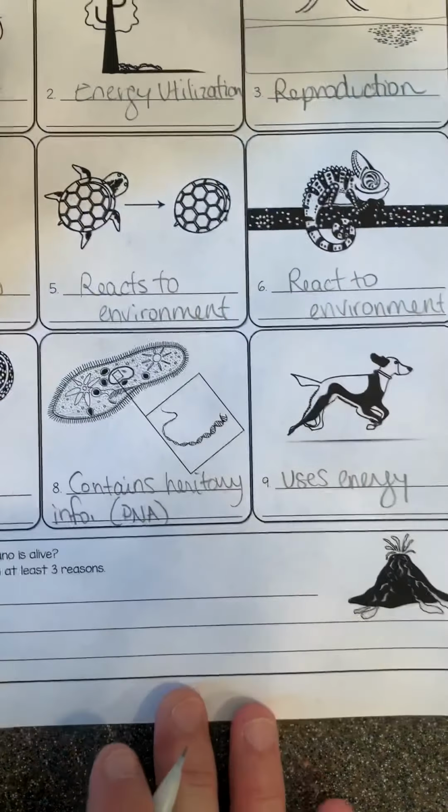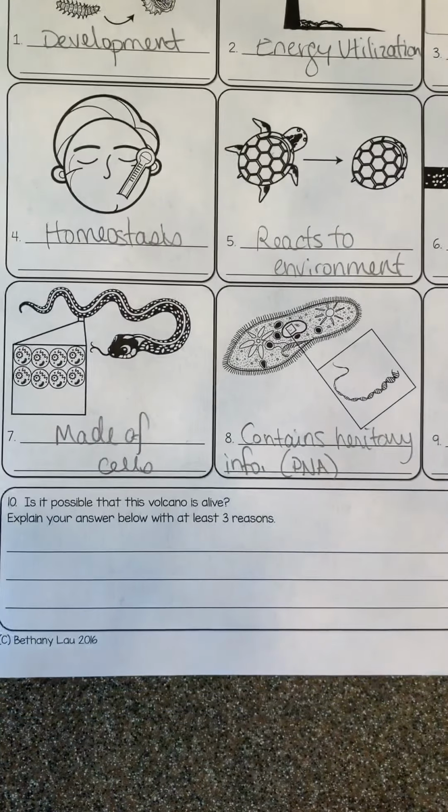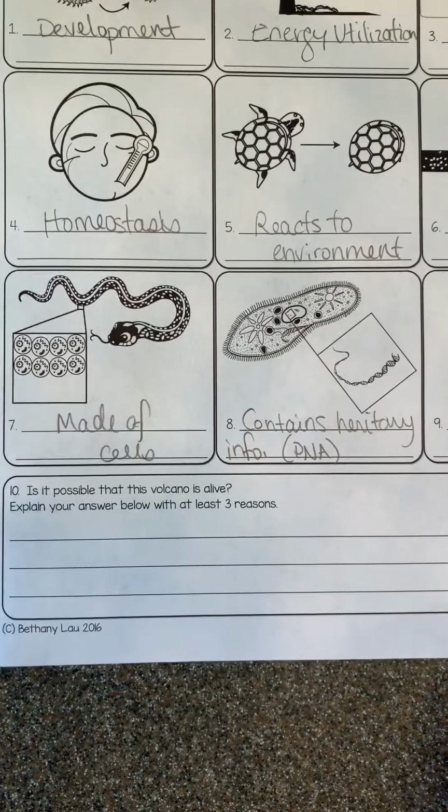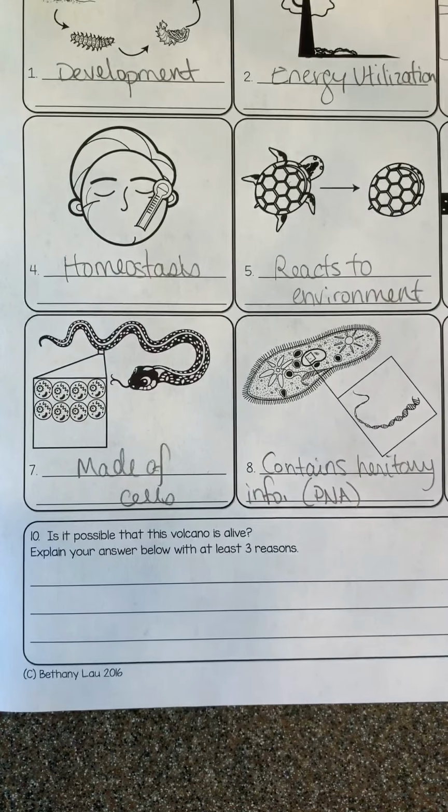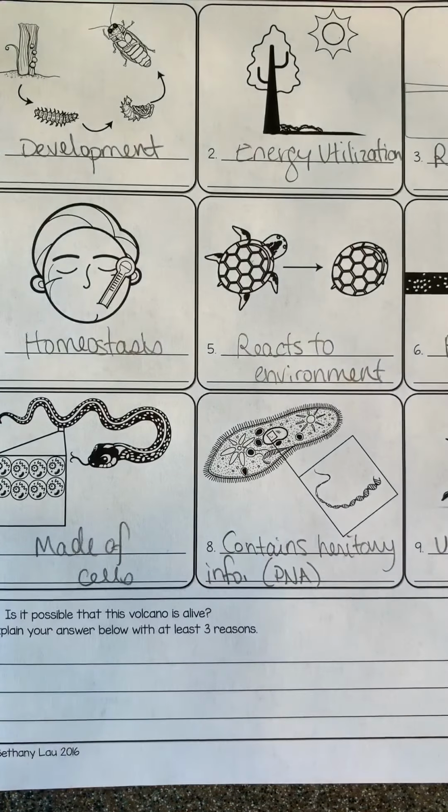Okay, the last question here says, is it possible that this volcano is alive? Give 3 reasons. So, volcanoes are not alive, but they have some characteristics that are similar to living things. For instance, volcanoes can quote unquote grow or develop over time because they do get pushed up out of the ground, so they can get bigger.